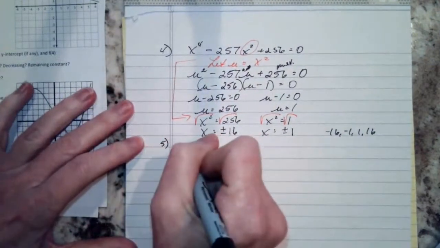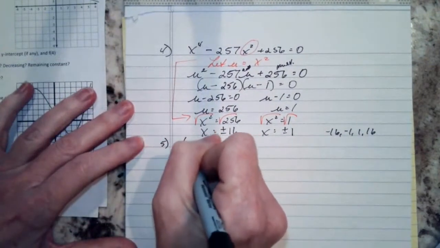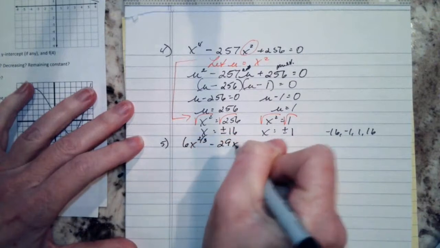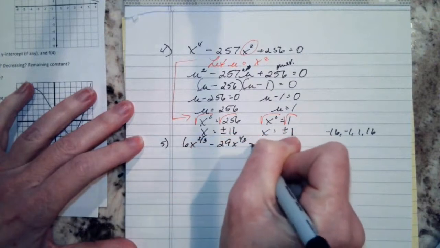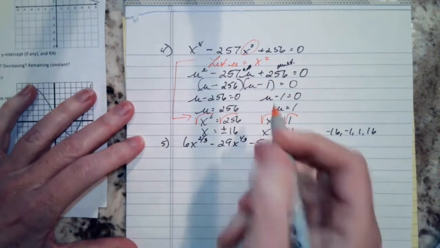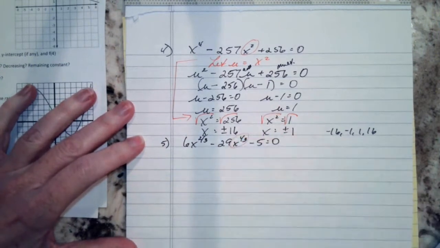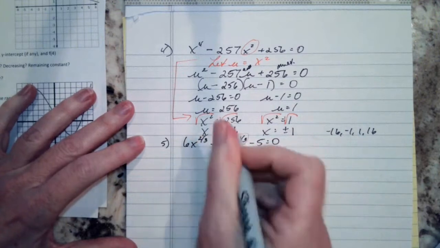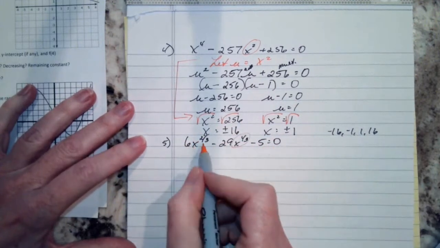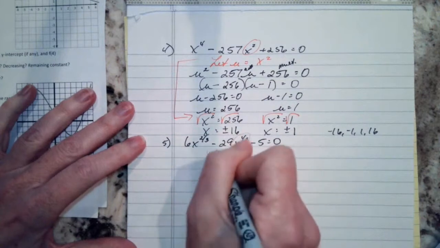Okay, let's do another one of those problems. Number 5: 6x to the 2/3 minus 29x to the 1/3 minus 5 equals 0. Okay, we got this little guy right there. So we're going to substitute because this guy wants to be quadratic, but he's not. He's not x squared and x to the first.